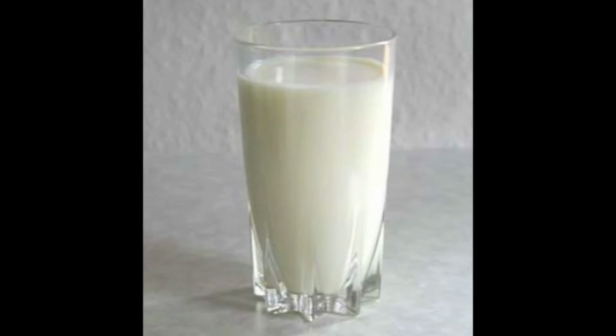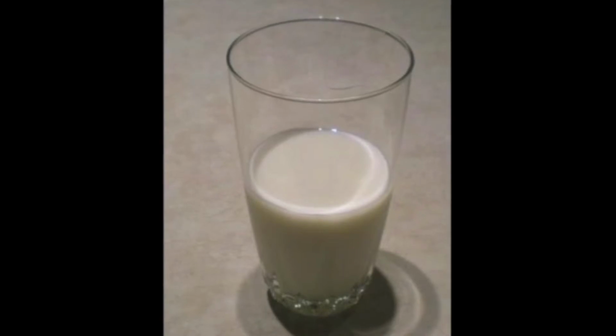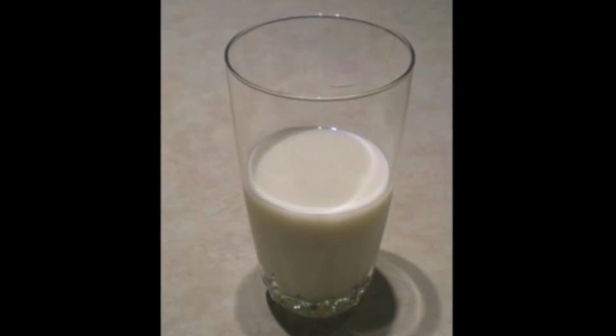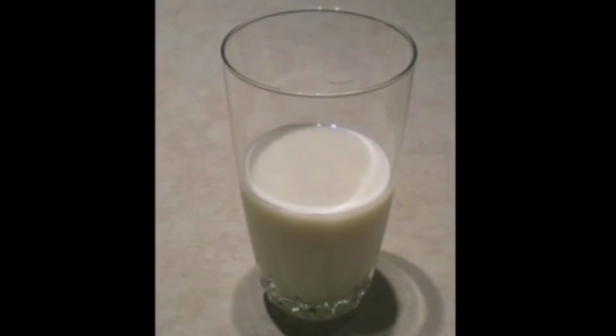Imagine you have a glass of milk like this one, and it has a density of 1.03 grams per milliliter, and you pour half of that into another glass. Is the density still the same? The answer is yes, because the milk is still made of the same material, milk. No matter how much milk there is, it is still milk and it has the same density.